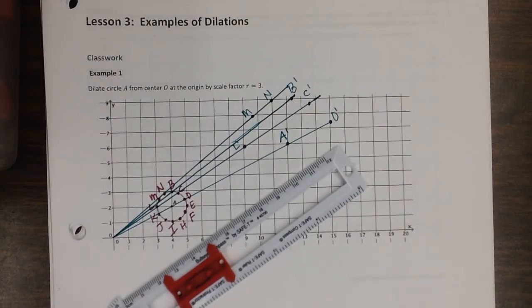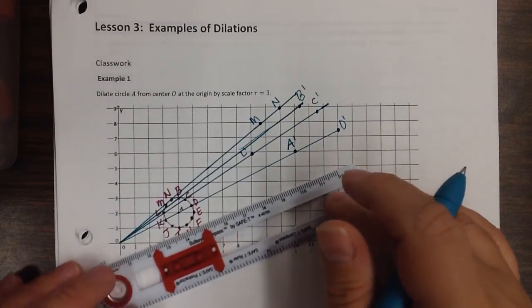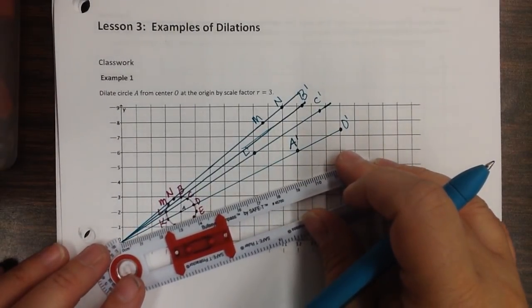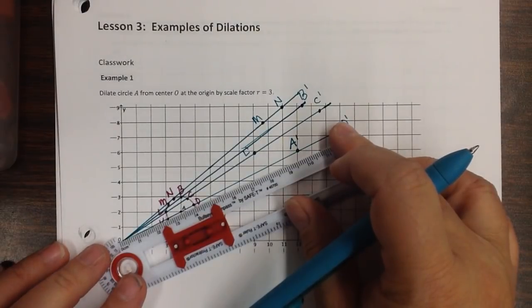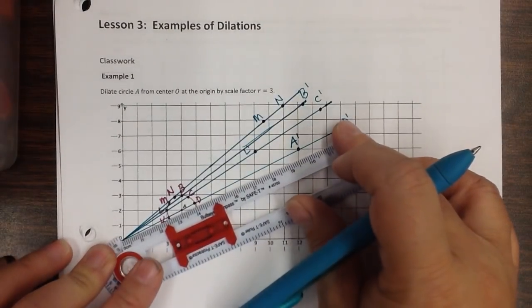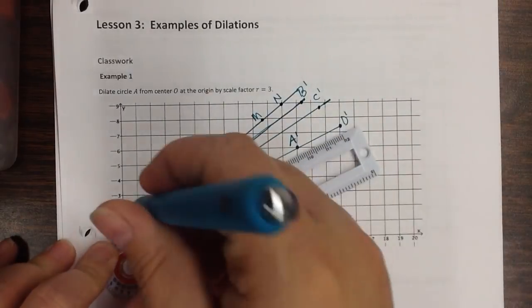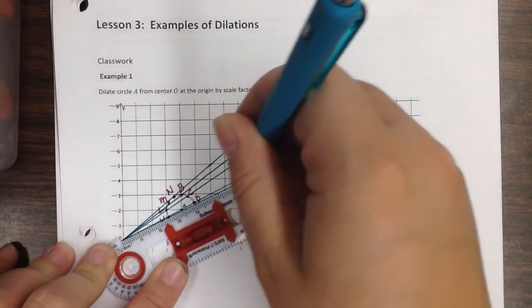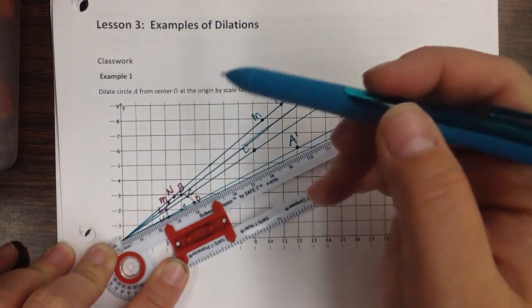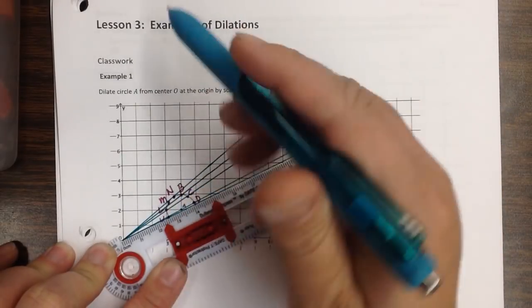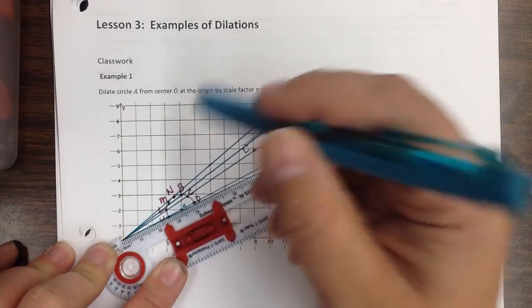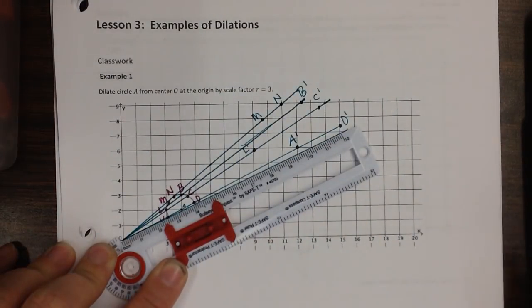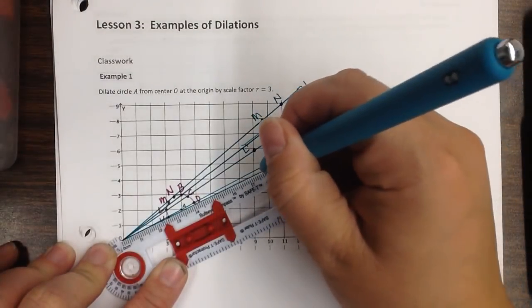Okay. Letter K. It takes a while, so make sure you take your time and don't get in a rush. Do it correctly. Don't try to do it quickly because then you will mess up. K is at 2.6, so 7.8.